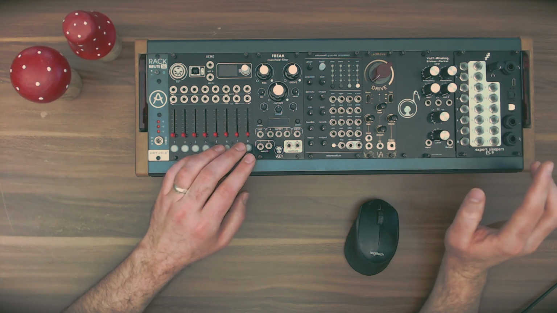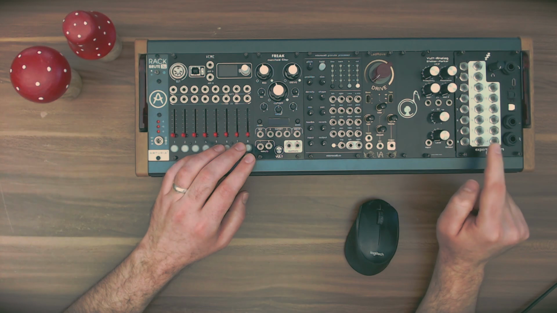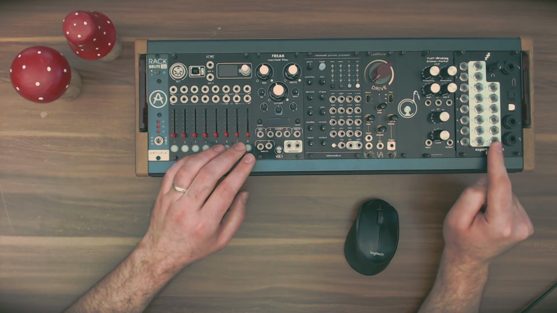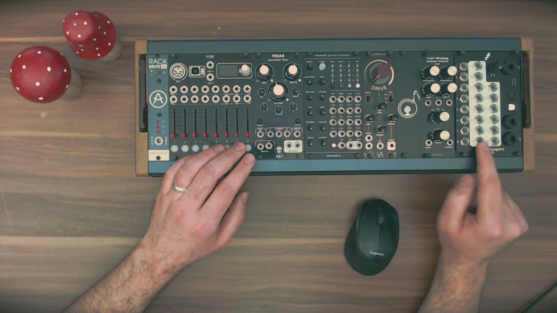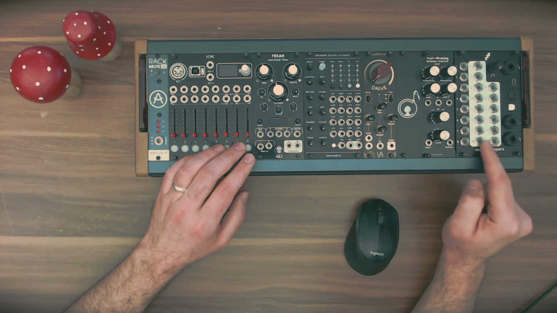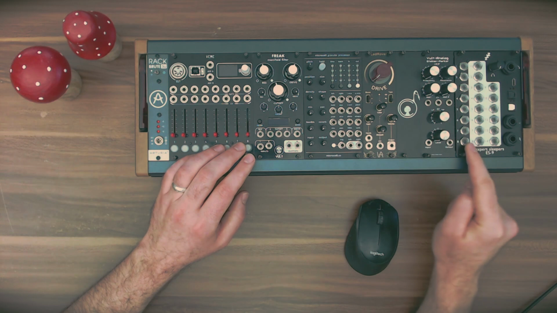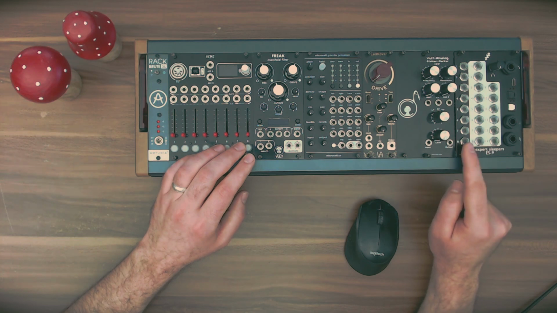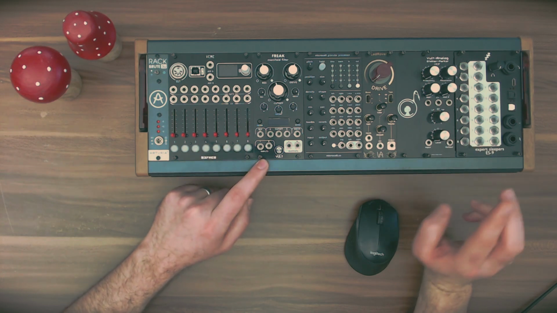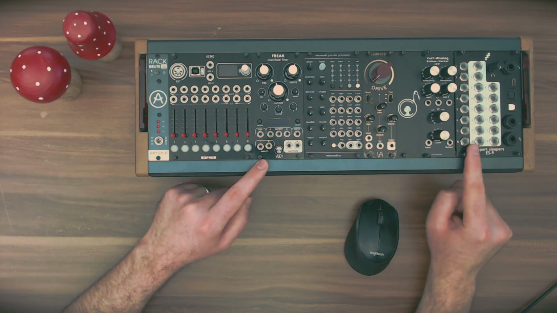First of all, it has more inputs, so you can send up to 14 signals into the computer. I'm using this only for audio, so I have up to 7 stereo channels I can send, and you have 8 outputs that you can send signals out of your computer into your case, and this is audio and CV, of course, everything.